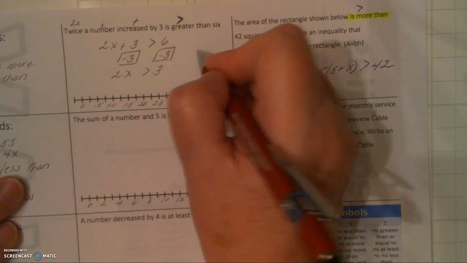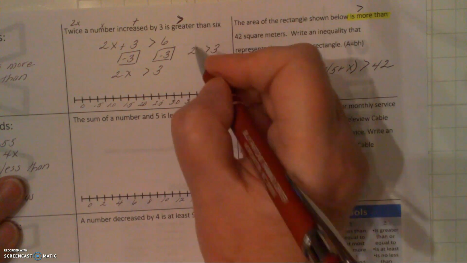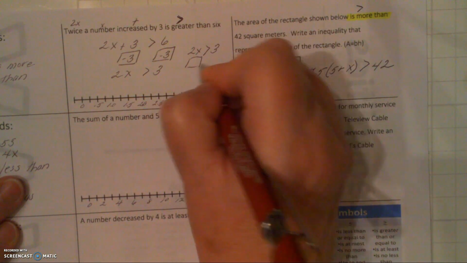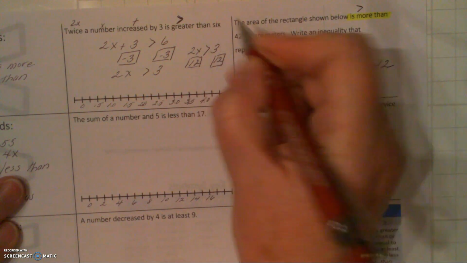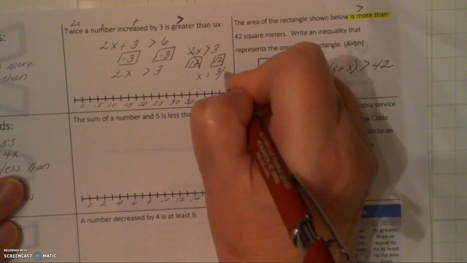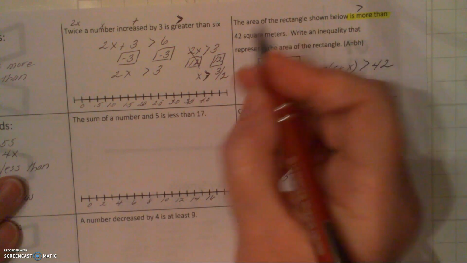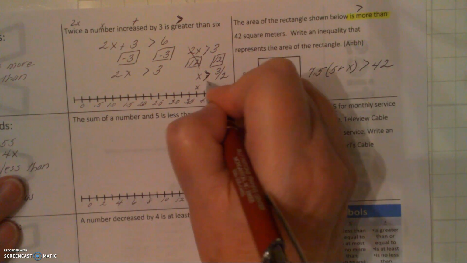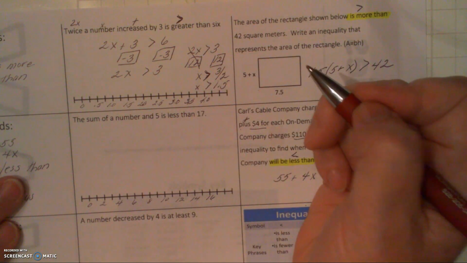Now I'm going to go over here because we're running out of room and I don't want to get squished. We're going to divide both sides by 2. So this crosses out. So x is greater than 3 divided by 2, and 3 divided by 2 is 1.5.